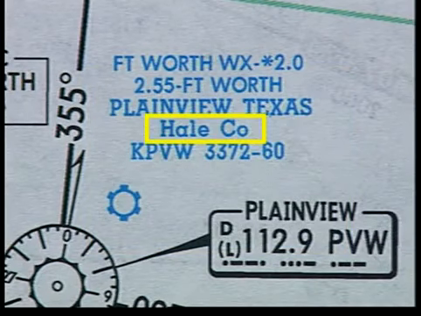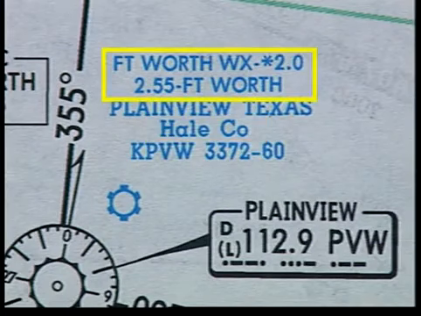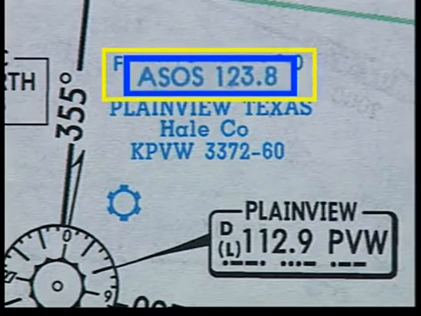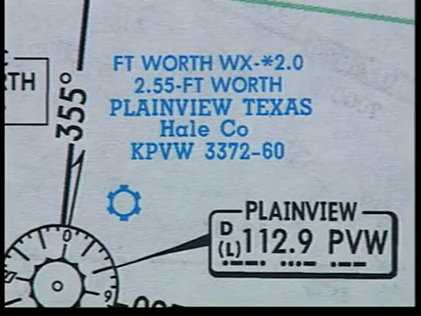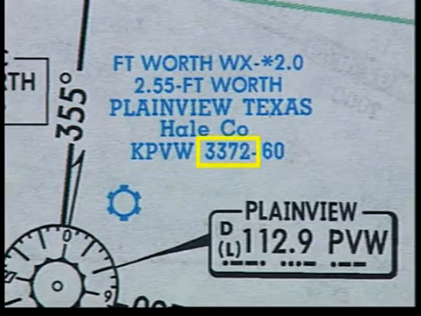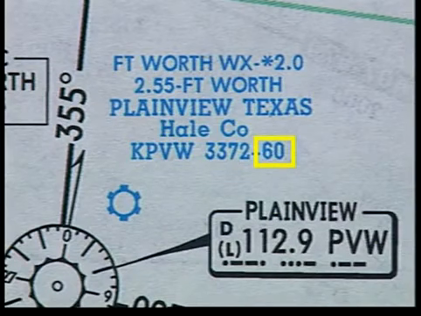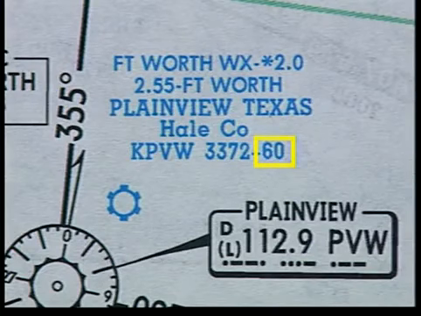The airport's name is also provided when it differs from its location. In this example, Hale County Airport is located in Plainview, Texas. If applicable, frequencies for FSS, ATIS, ASOS, and AWAS are listed above the airport location. Below the airport name is the Jeppesen Nav data, or ICAO airport identifier, along with the airport elevation and the longest runway length to the nearest 100 feet. In this example, by adding 2 zeros, 60 equates to 6,000 feet.